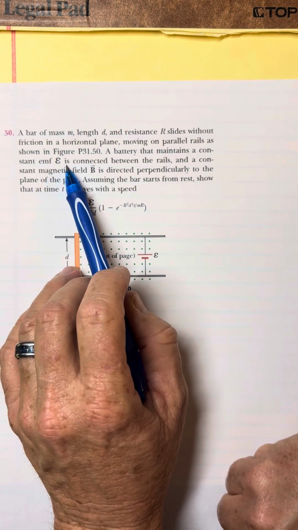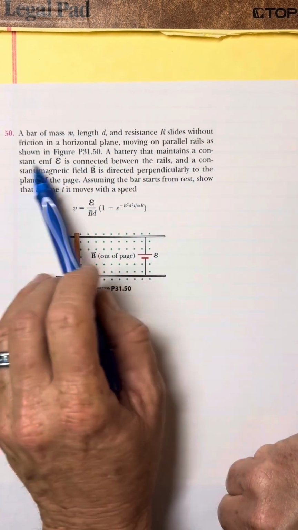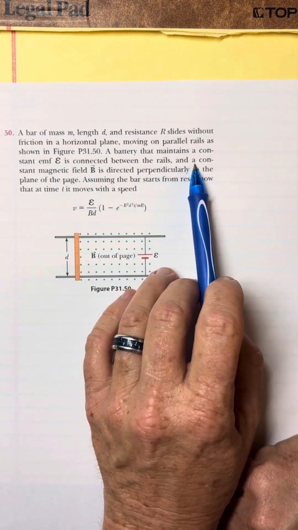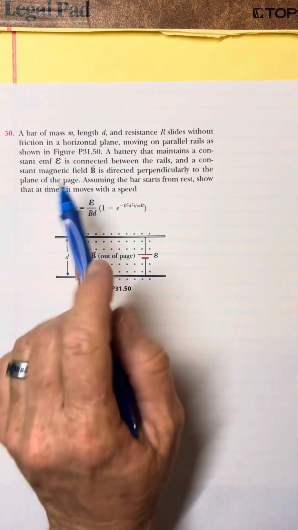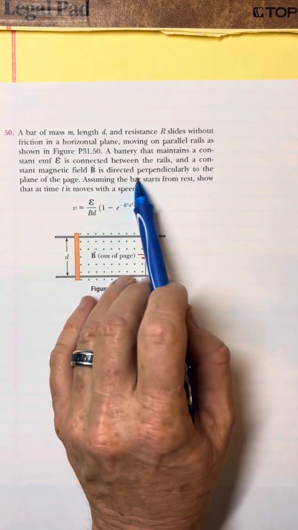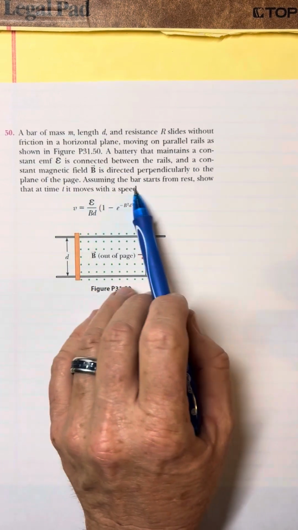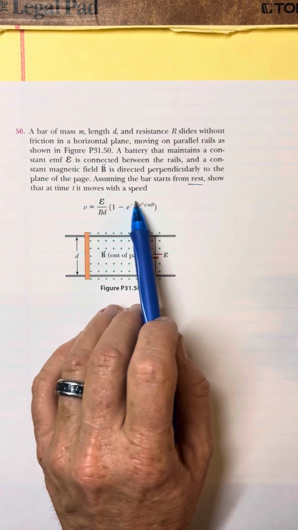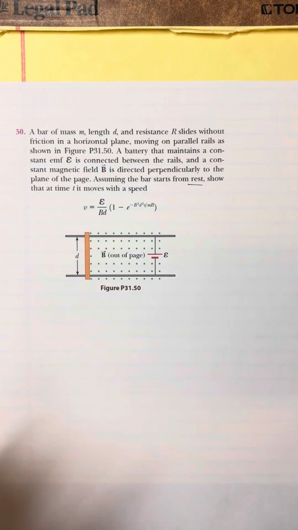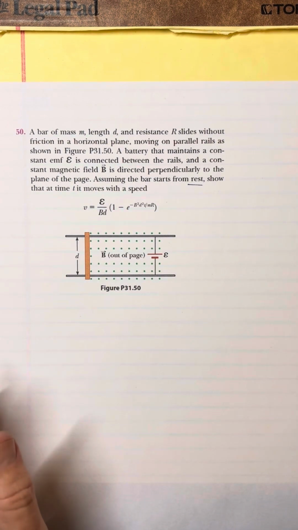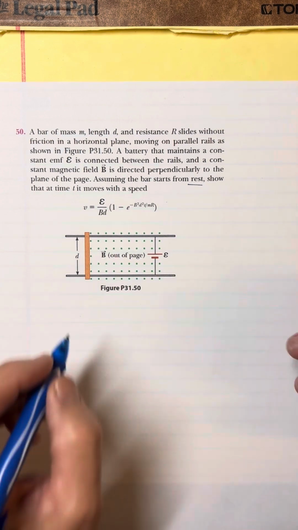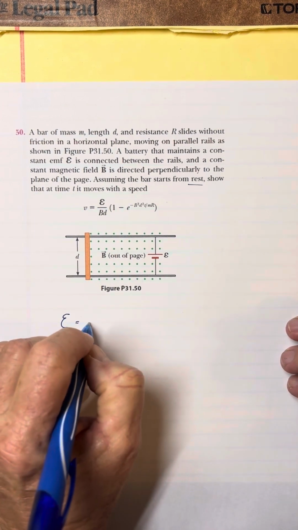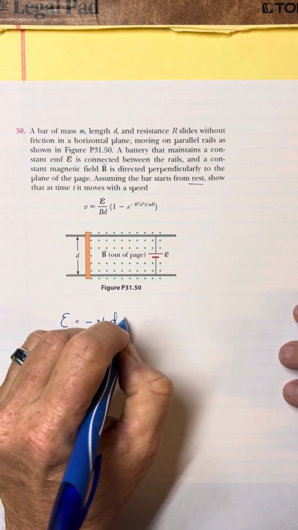A battery that maintains a constant EMF is connected between the rails, and a constant magnetic field B is directed perpendicularly to the plane. Assuming that the bar starts from rest, okay, keep that in mind, show that at time t it is moving with a speed of. All right, so there's some mechanics definitely part of it. And I'll begin with the part related to this particular chapter.